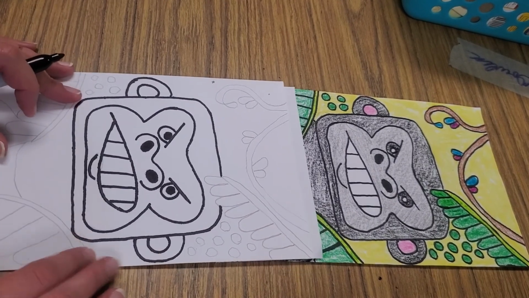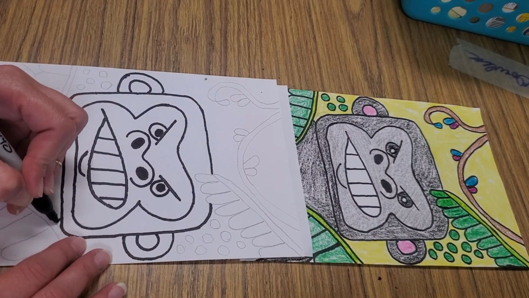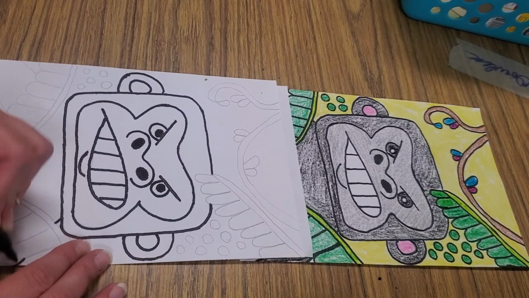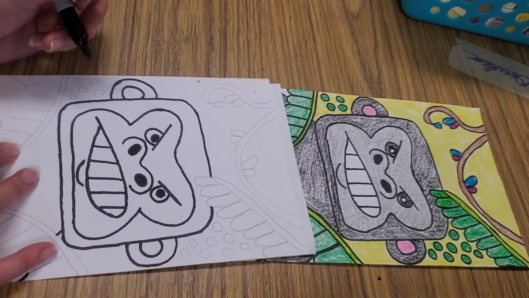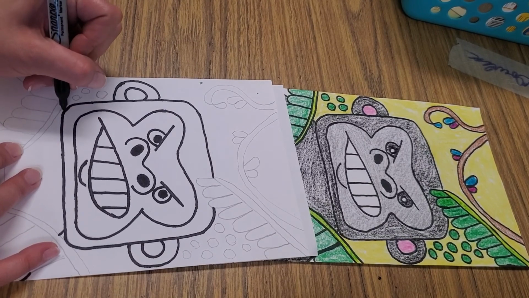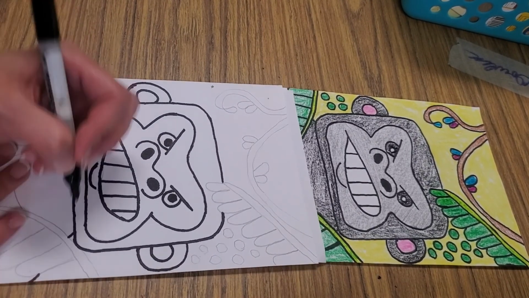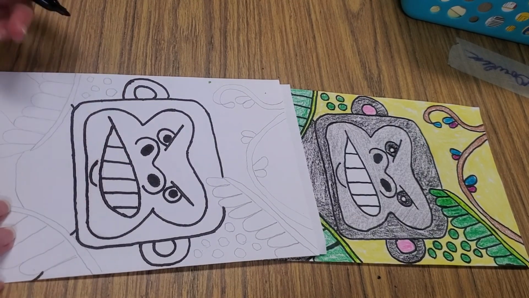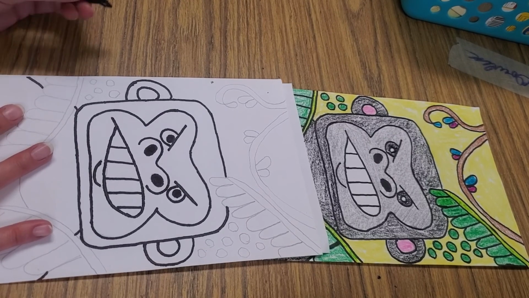Now down here, we're just going to continue to finish off his body. And you would draw straight through right here with a pencil, then go back and erase it, but I'm going to skip over because I have a marker.